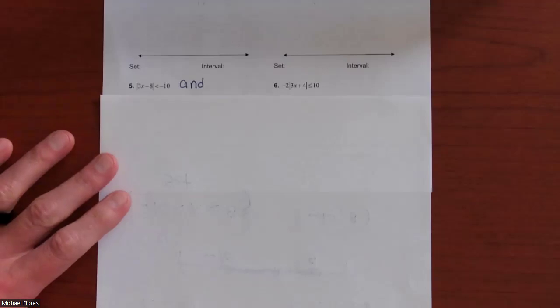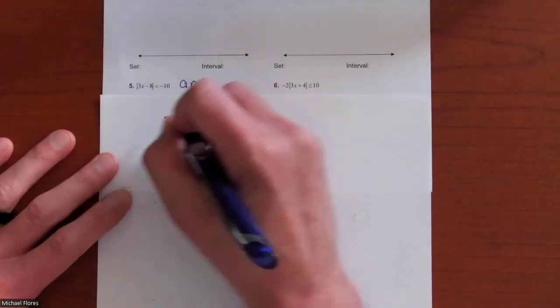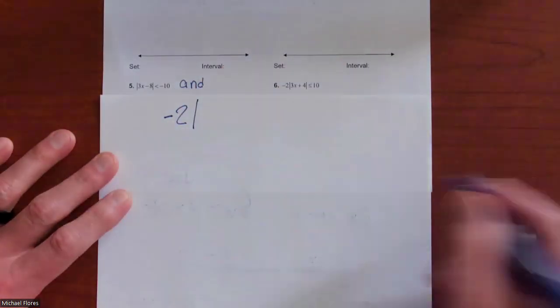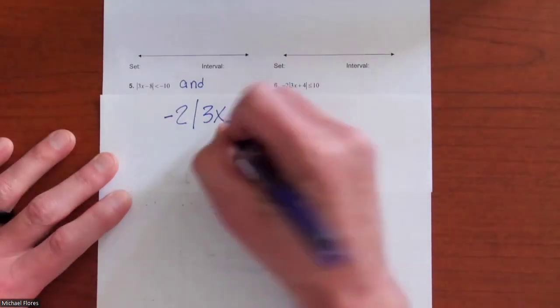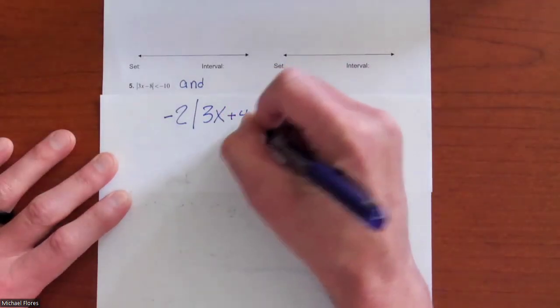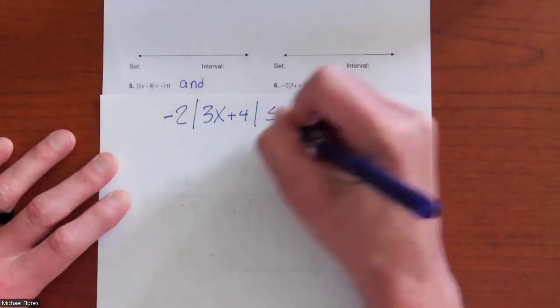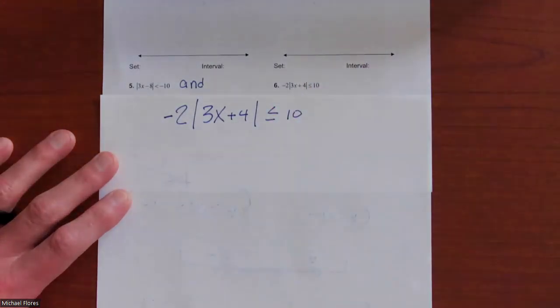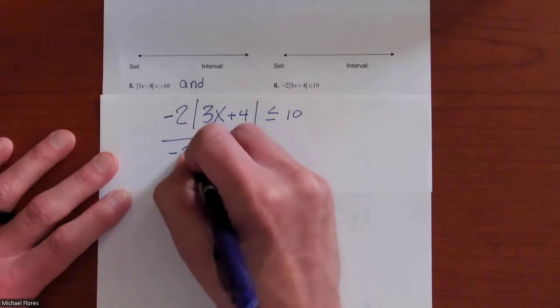All right, take a look at example 6. This one here, the absolute value is not isolated. So the first thing that you're going to want to do is divide both sides by -2.